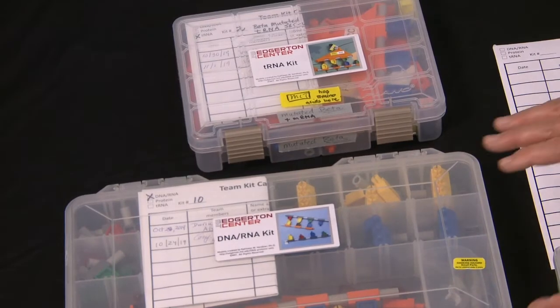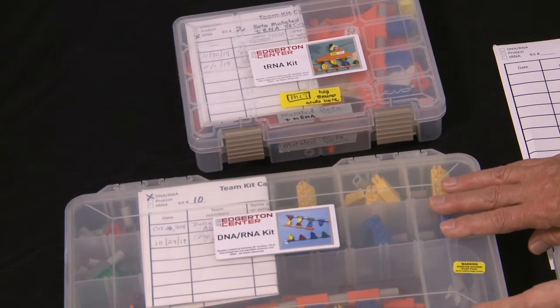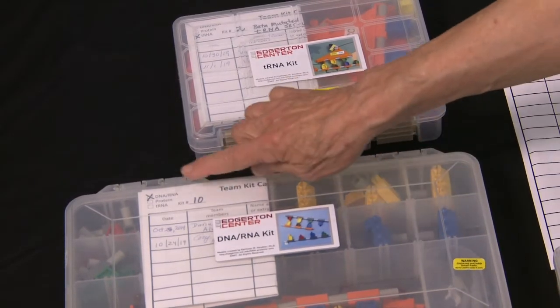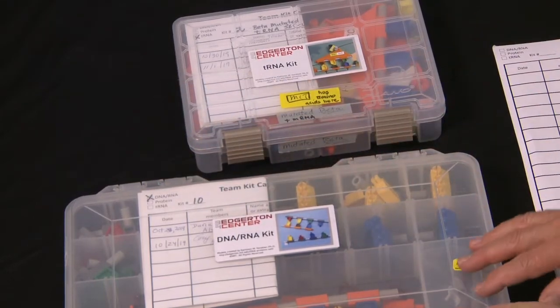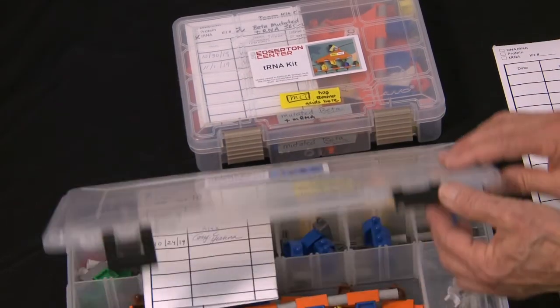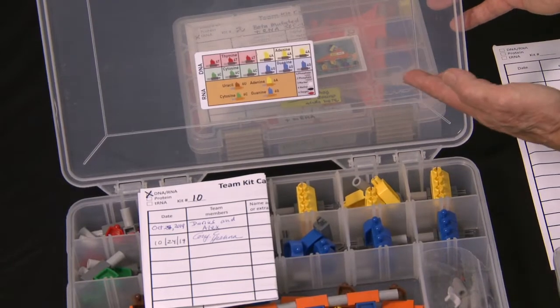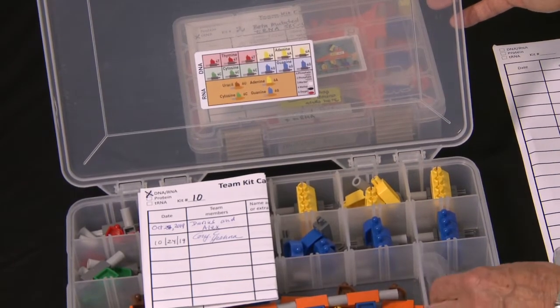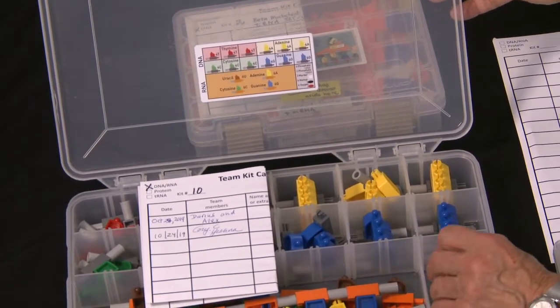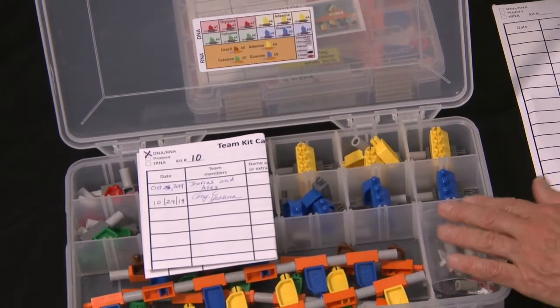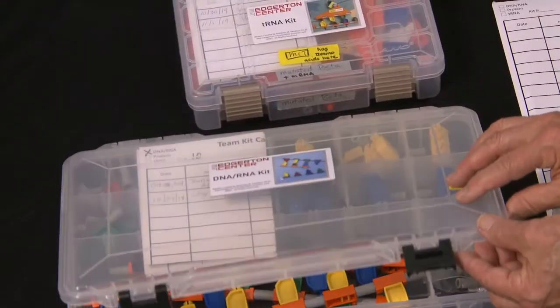So the same system can be used for the DNA and RNA kit. So you can see it here. You put the number on and mark it that it belongs with the DNA and RNA. And in this case, you have the label on the inside. And sometimes these smaller pieces we put in a bag so you can take them out if you're not using them. They're only used in some of the advanced lessons.